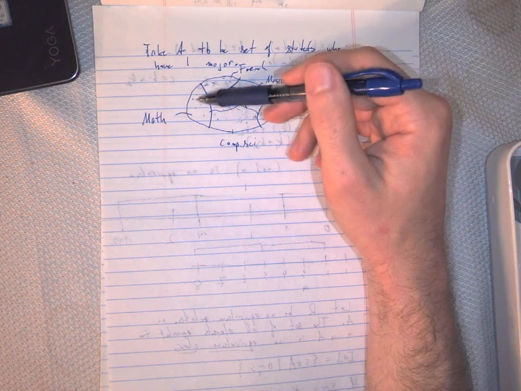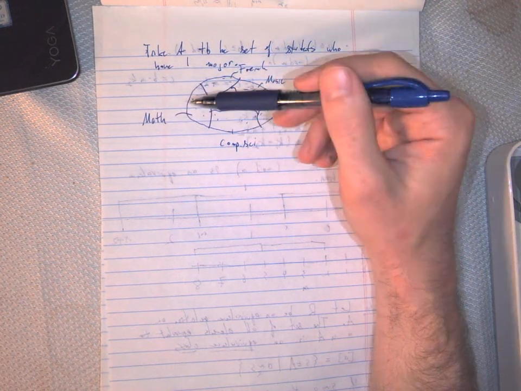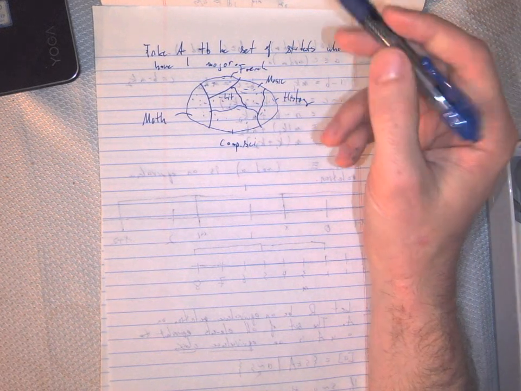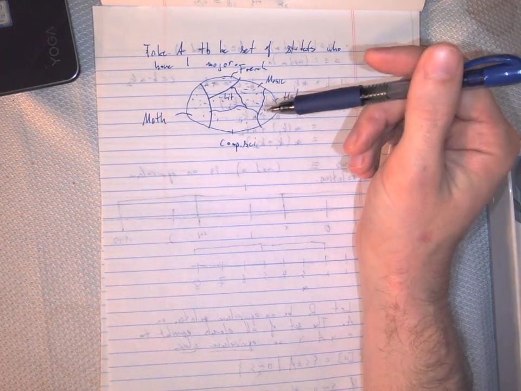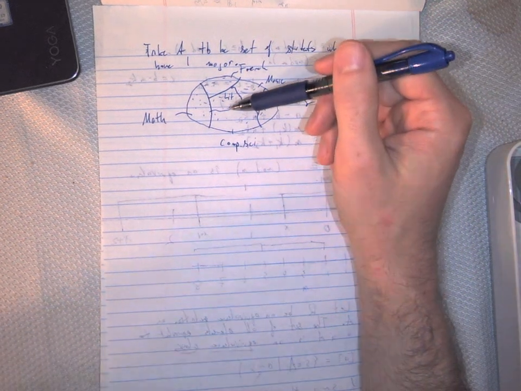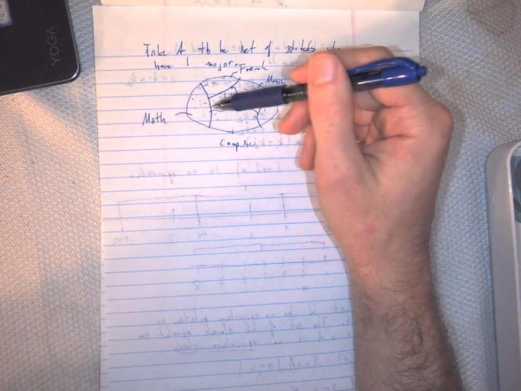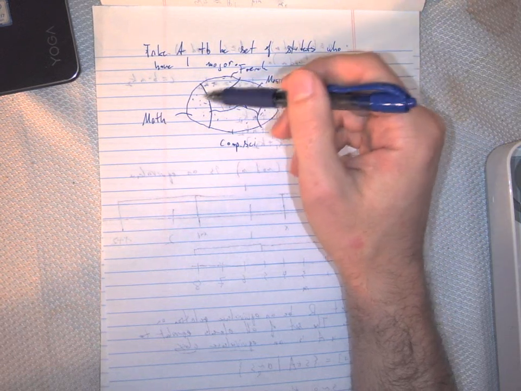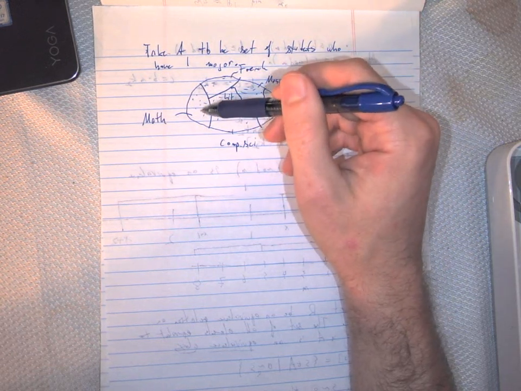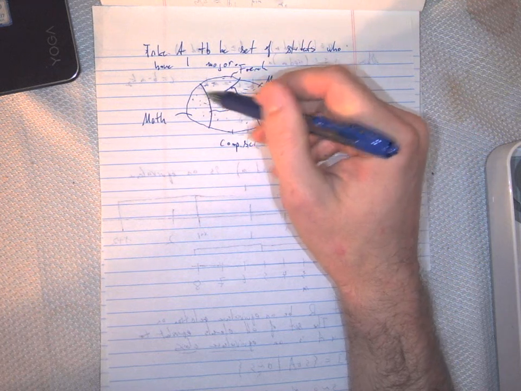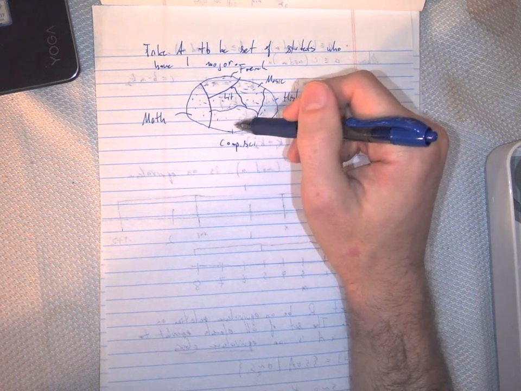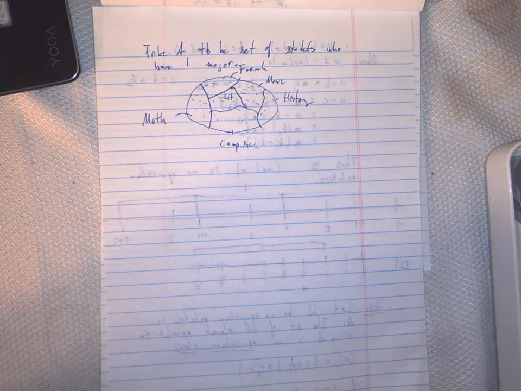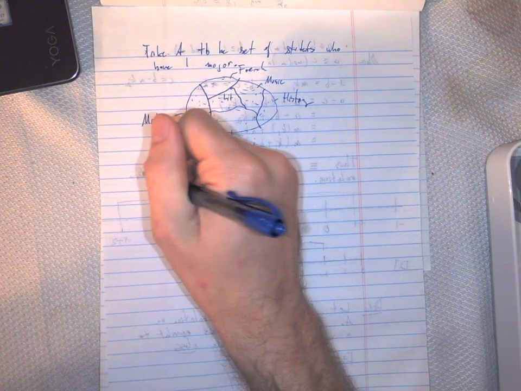Every element of A is inside some unique box which is labeled math or French or music or whatever. So this is getting us closer to the idea of a partition. This notion where I break up a set into distinct chunks such that every element is inside one of the chunks and no element is inside more than one chunk is what we're going to formalize into a notion of partition.